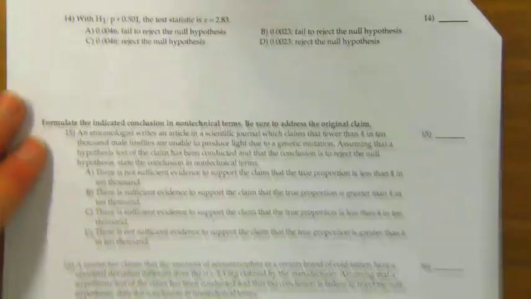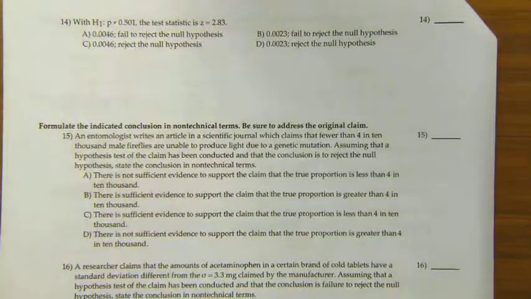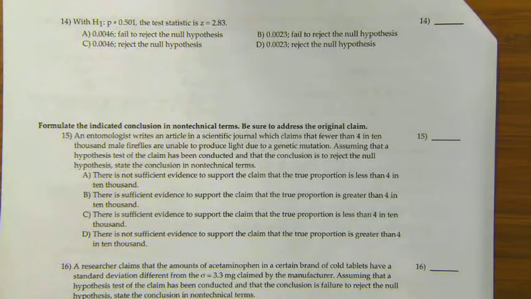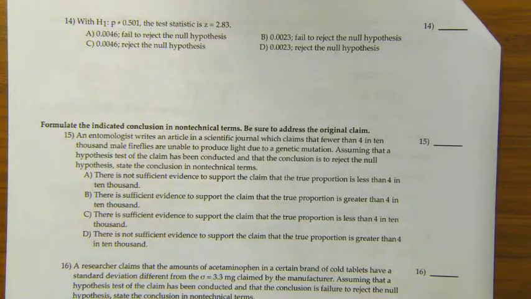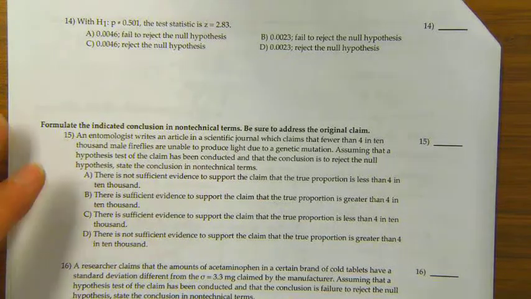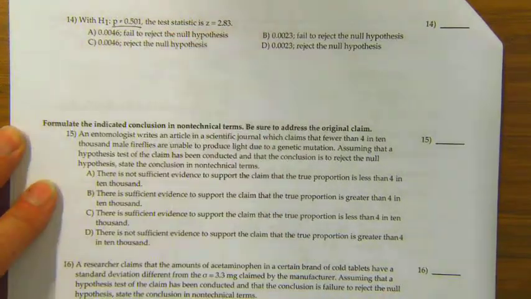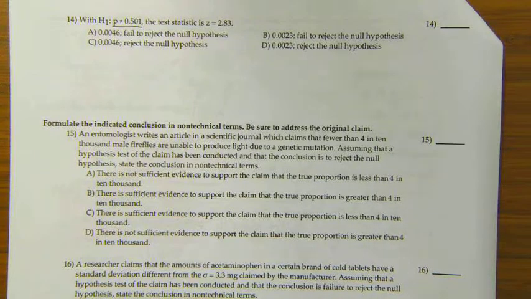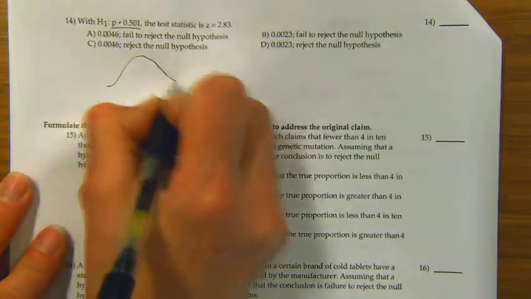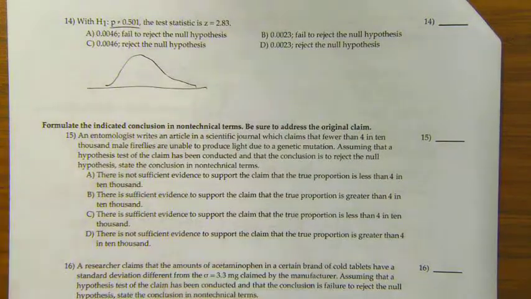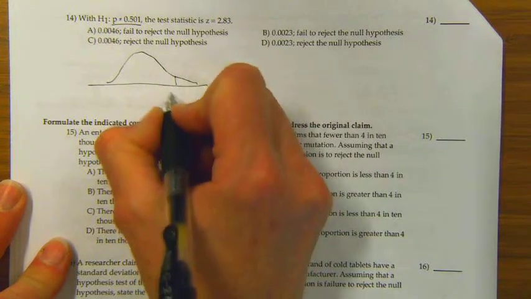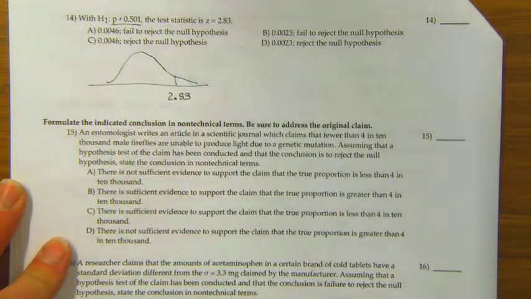And now we have just one more scenario, and this is going to be a two-tailed test. It says with H1, p is not equal to 0.501. The test statistic is z equal to 2.83. Just by looking at the alternate hypothesis, this is going to tell us that it's two-tailed because there's a not equal symbol. So in a two-tailed test, our test statistic can fall either on the right or on the left. In our case, it's on the right, so we're going to simply put 2.83 in here.